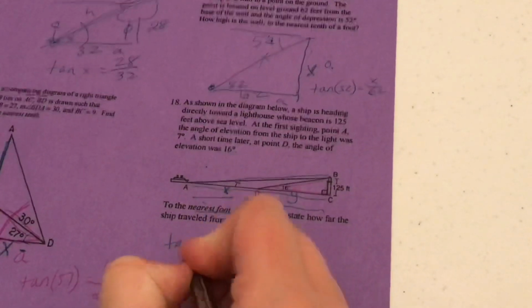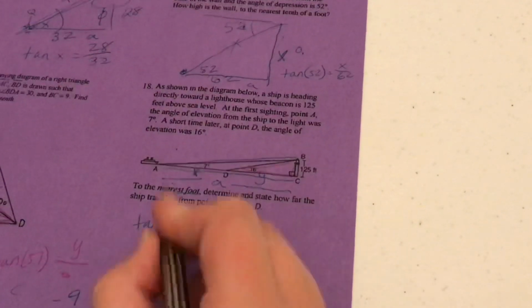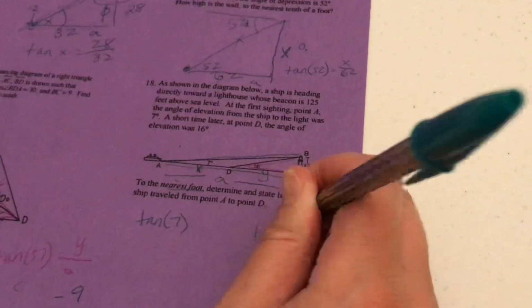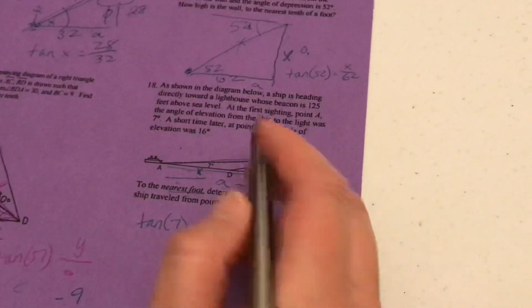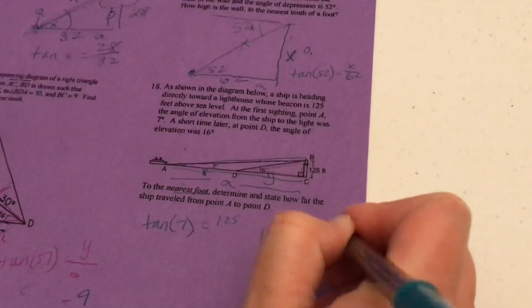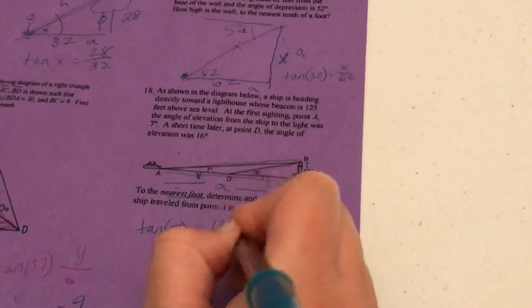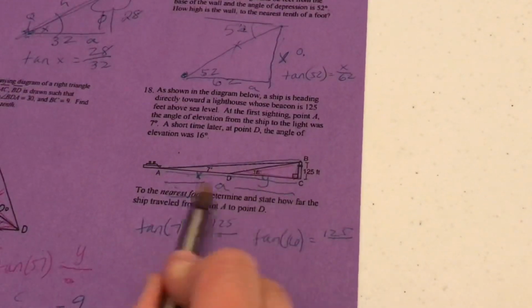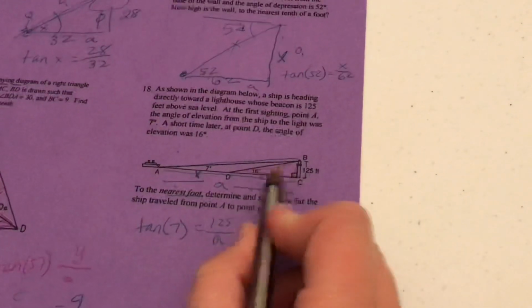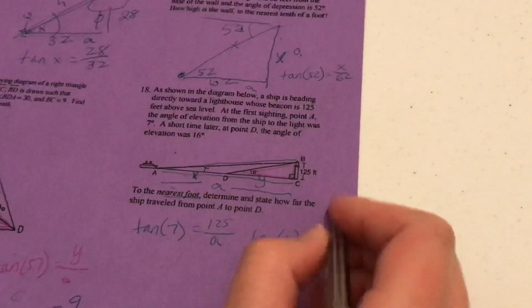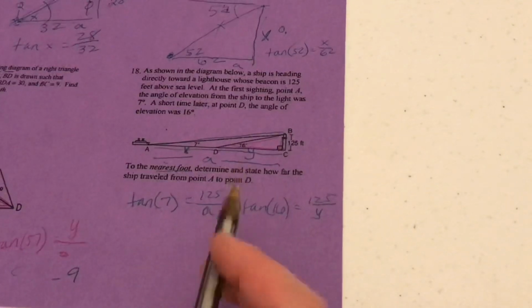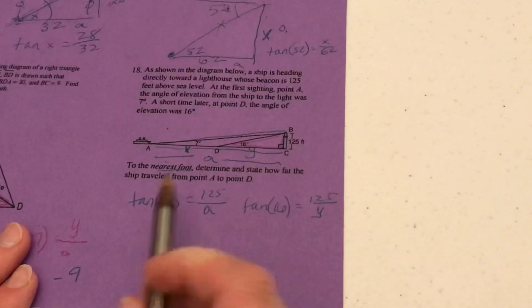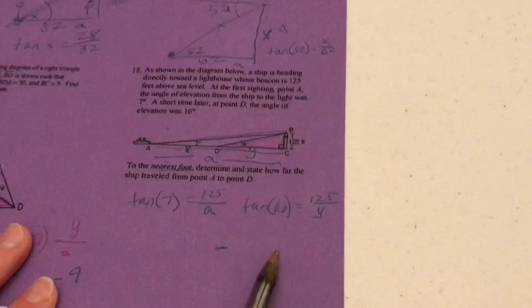So you're going to set up tangent twice. Tangent of 7 and also tangent of 16. Both of them are going to have an opposite of 125. That's the lighthouse. The adjacent with tangent of 7 is what I called A. The adjacent with the 16 degrees is what I called Y. Once you find both of those through division, 125 divided by that, you will subtract those two and get your final answer.